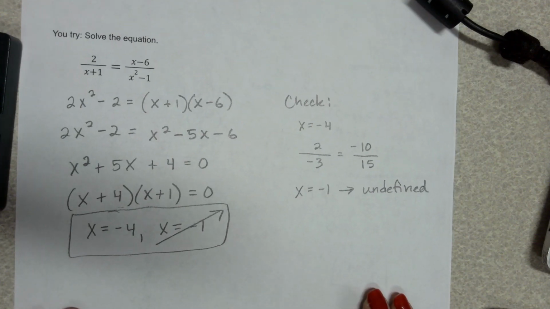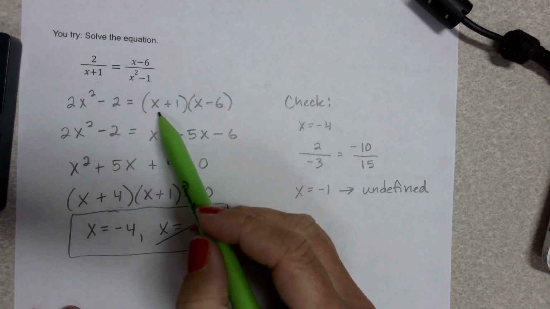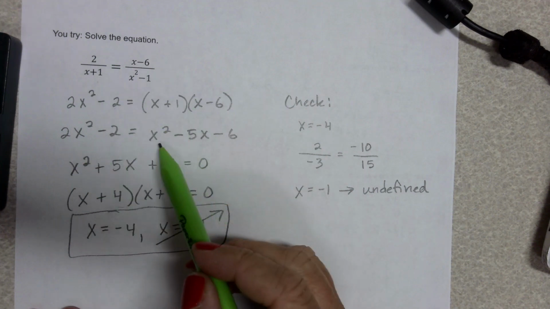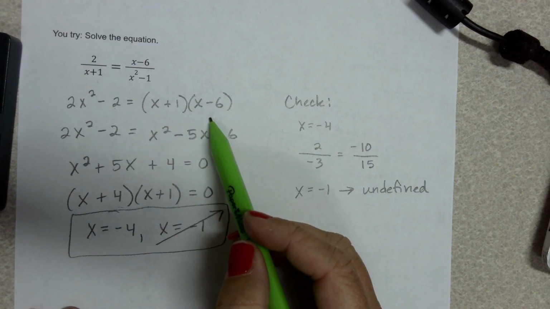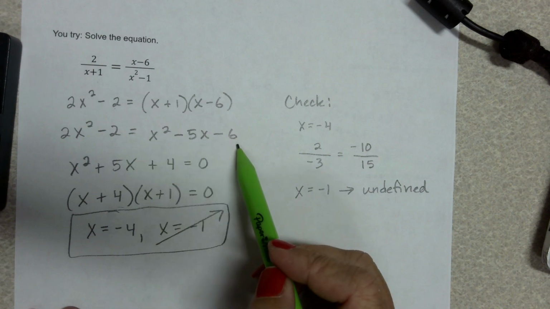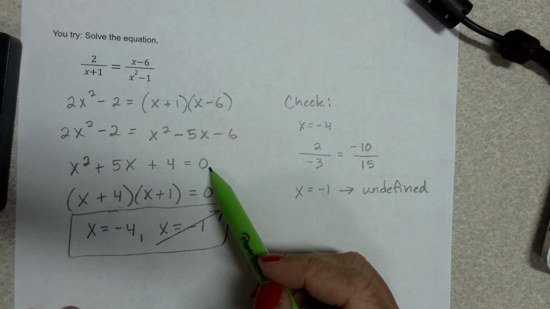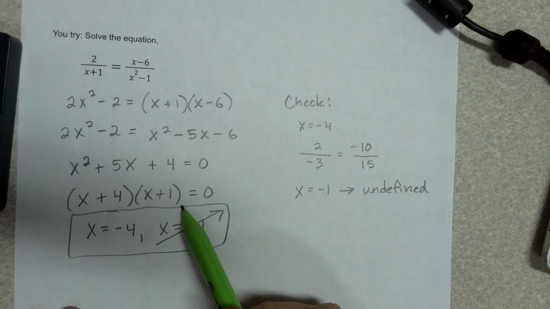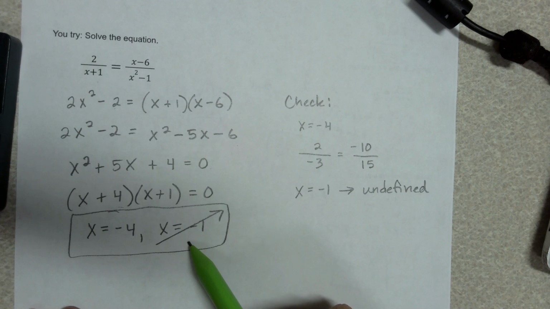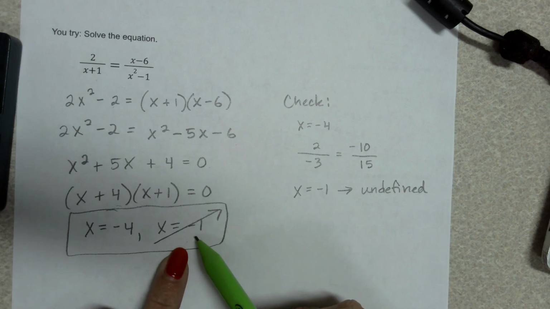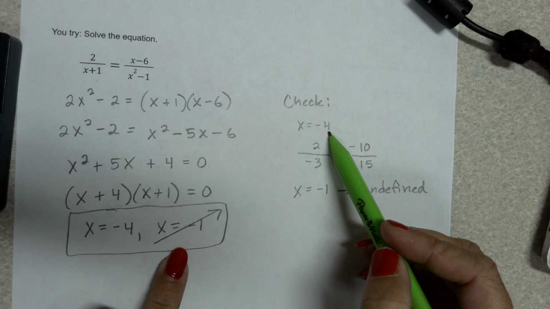Okay, so I cross multiplied 2x squared minus 2, and then if you could go right to the next line, that's fine, but I did put what this looks like multiplied for people as they're just learning it. Then I expanded here. I moved everything to the left side so that my right side is 0. I factored. I found the solutions were x equals -4 and x equals -1. I eventually found out that the x equals -1 was extraneous, but first I checked x equals -4.